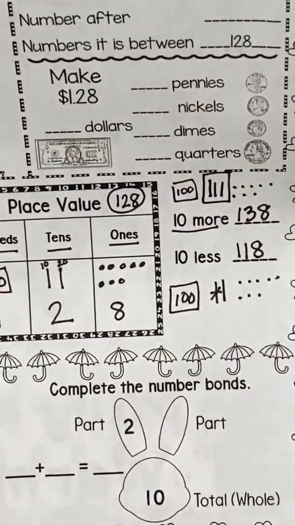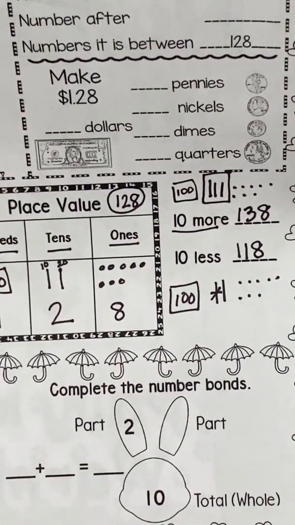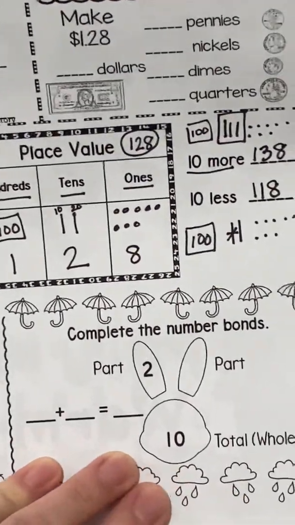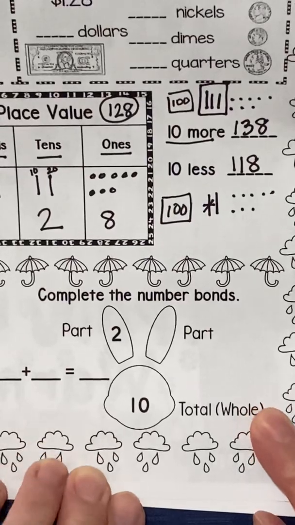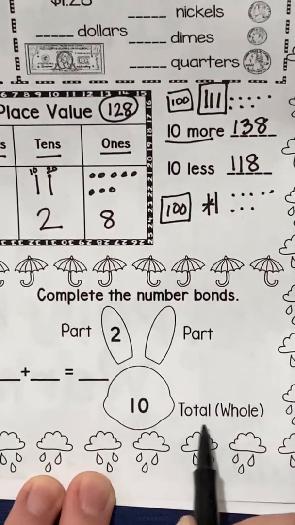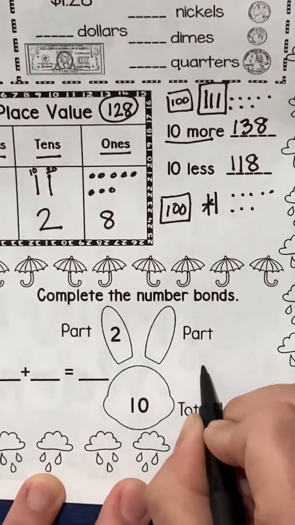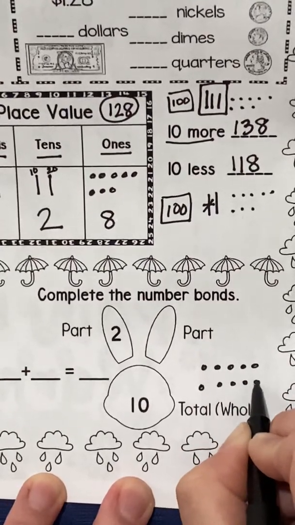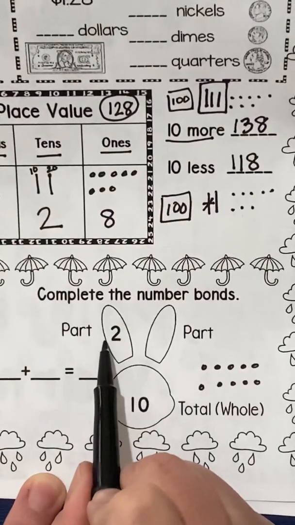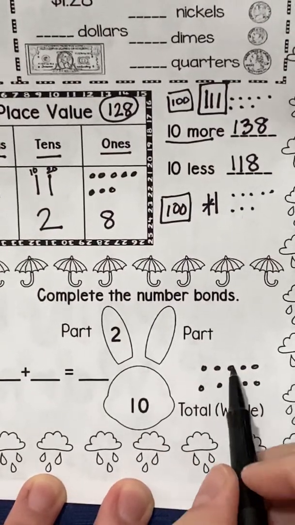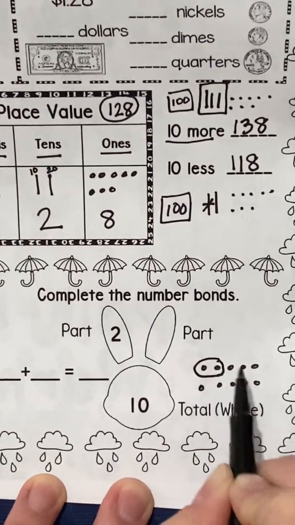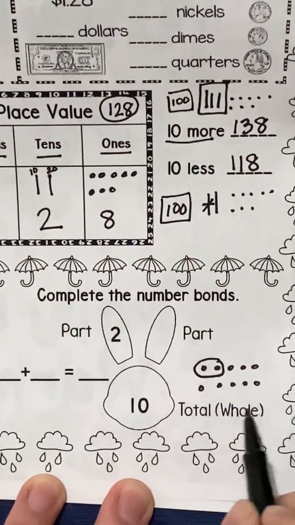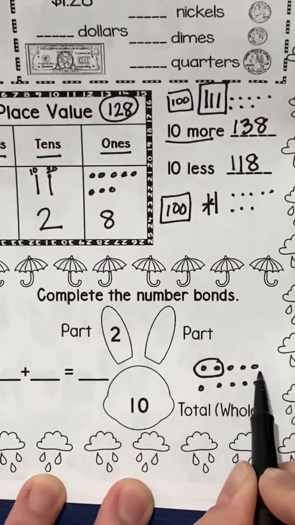Okay, then I'm going to show my number bonds, for part whole. And it looks like my total or the whole is 10. I can draw 10: 1, 2, 3, 4, 5, 6, 7, 8, 9, 10. And part of my whole is 2. So if I circle 2, the number that is left is the other part, which is 5, 6, 7, 8.